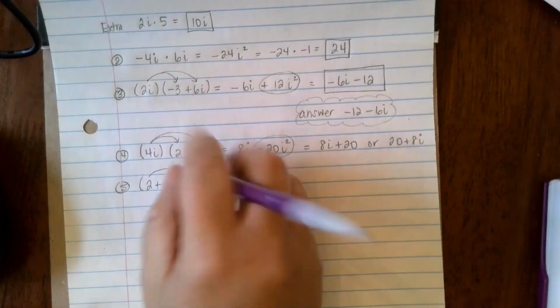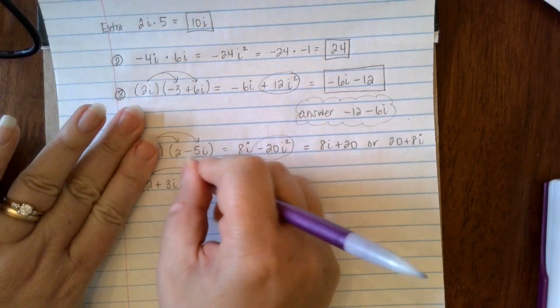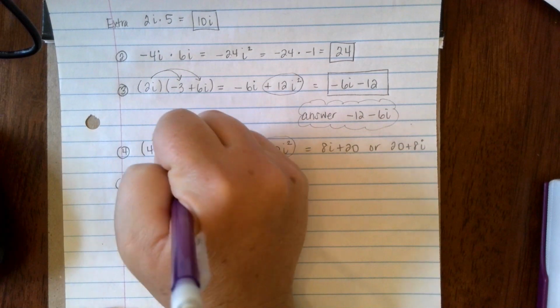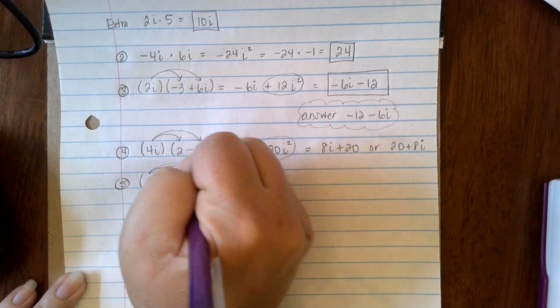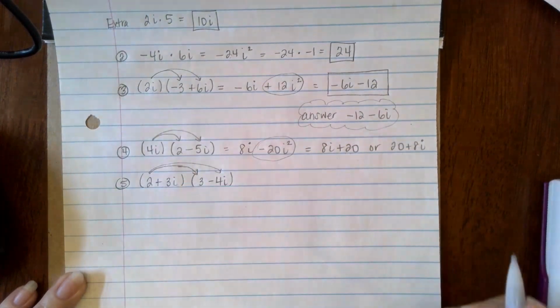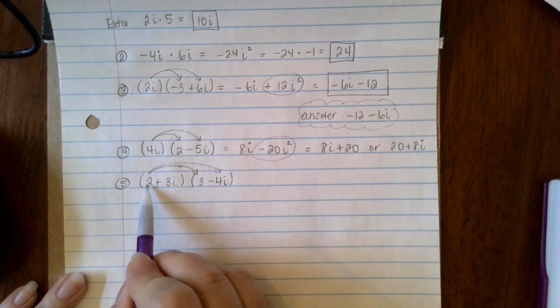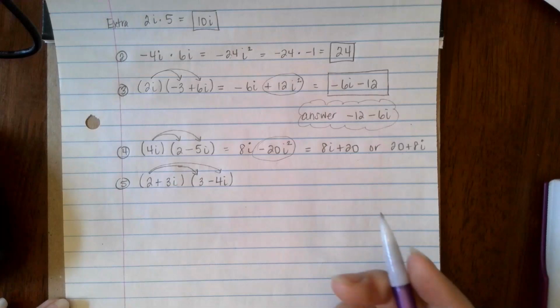Oh, hold on. Outers. Got to get that outer right. The 2 has got to multiply with both of those things. There we go. Sorry. Your first is the 2 times the 3. Your outers is your 2 times the negative 4i. Then we're going to go with the inners.